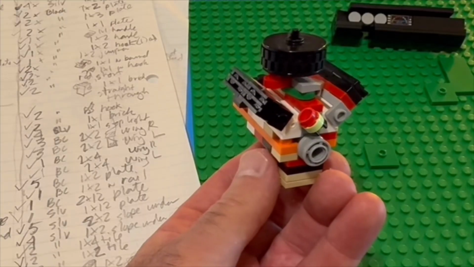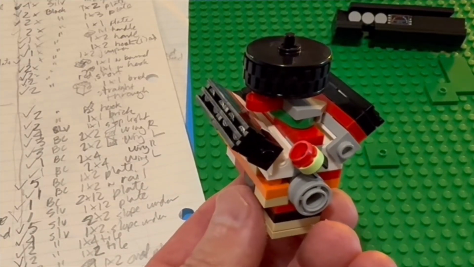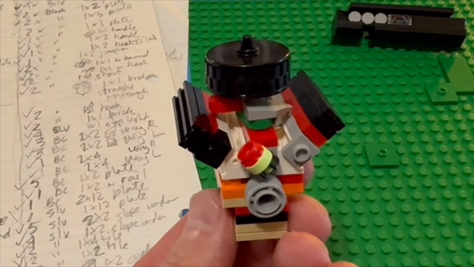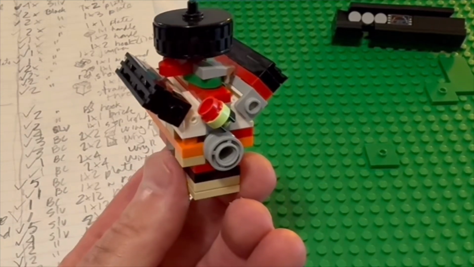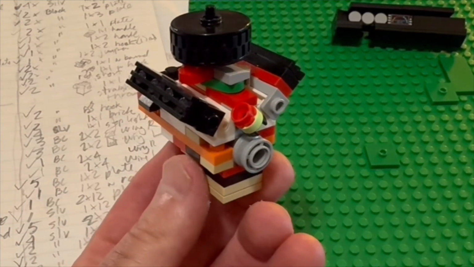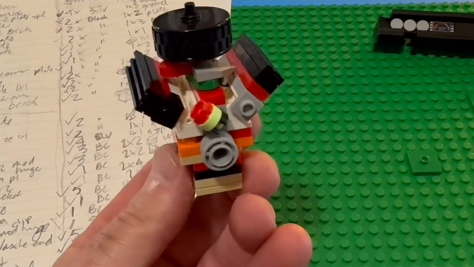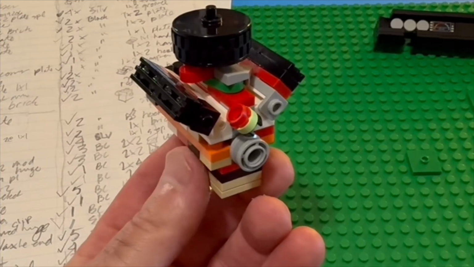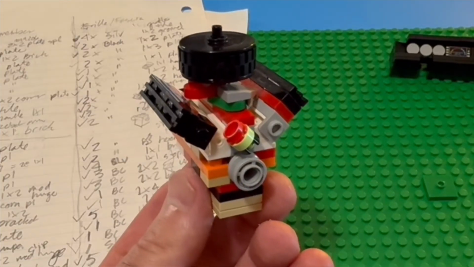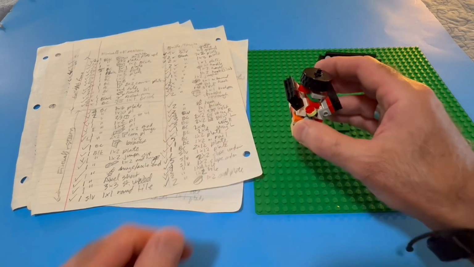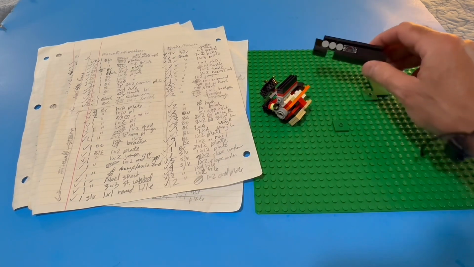Like, for example, here is the engine that I developed for the latest project I'm working on, a '69 Plymouth Roadrunner. Where I built it here, I wasn't worried about the colors because this is just sort of a test mule. But once I got the design worked out, then I had to figure out, okay, which parts am I really going to need and get the colors I need them in. And I did that for the whole car.